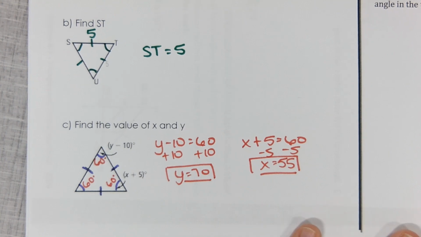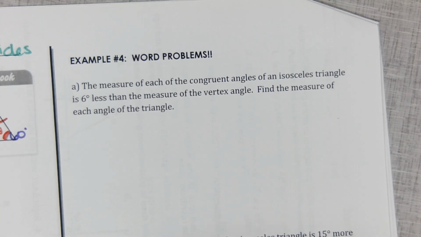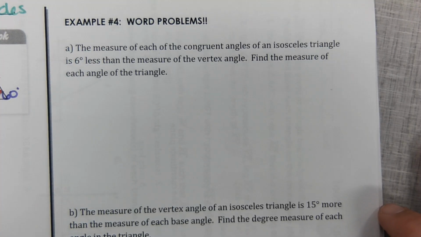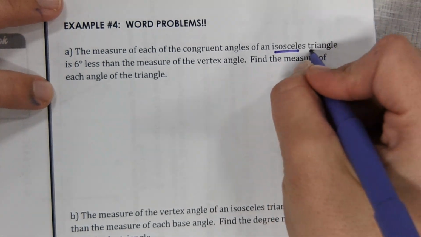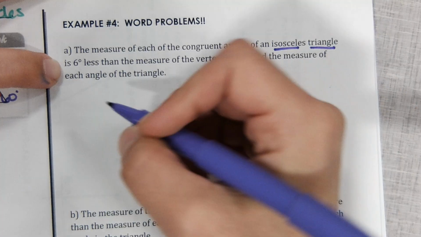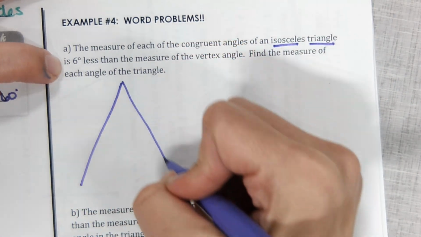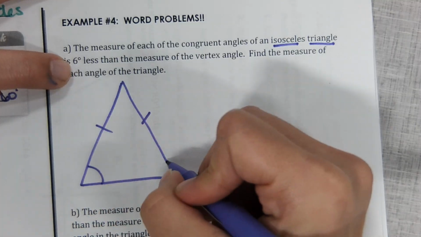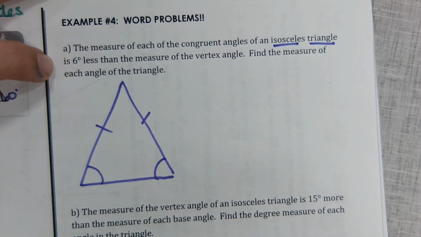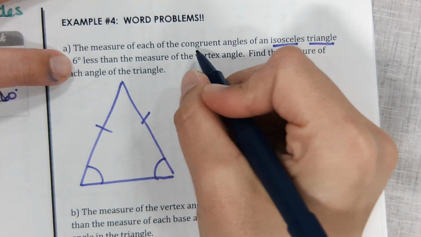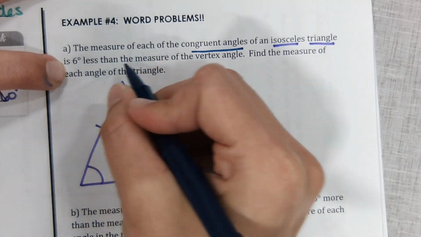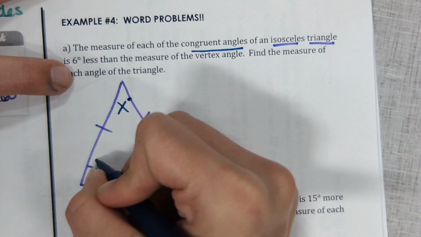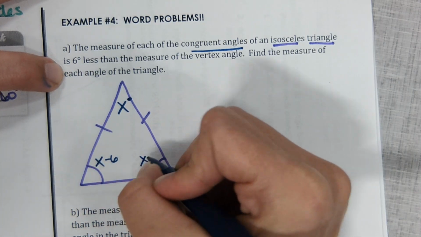Okay, then on the other side, example number 4, word problems. It says the measure of each congruent angle of an isosceles triangle is 6 less than the measure of the vertex angle. So I'm going to draw an isosceles triangle here. These two base angles will be equal. The measure of the congruent angles is 6 less than the measure of the vertex angle. So if the vertex angle is x degrees, then this is 6 less than that.